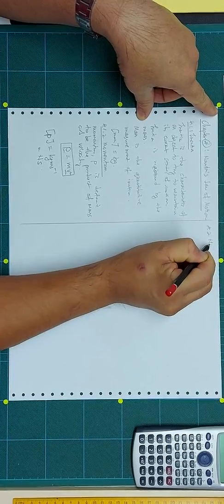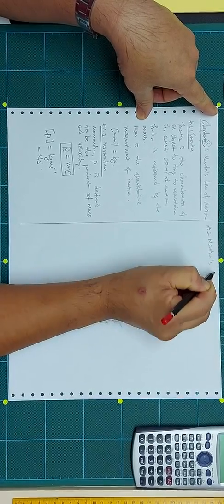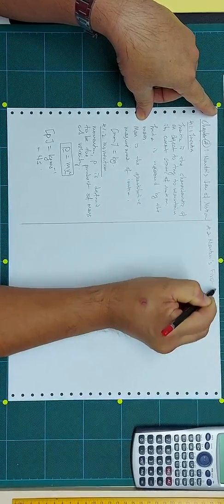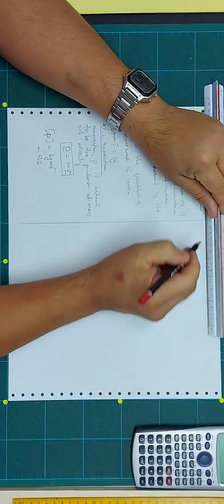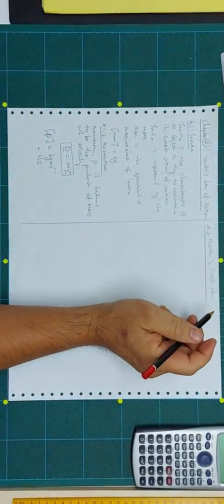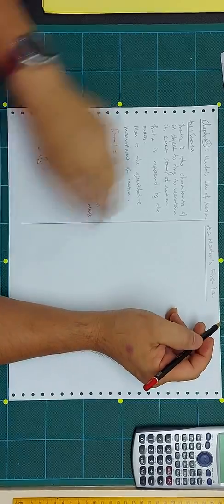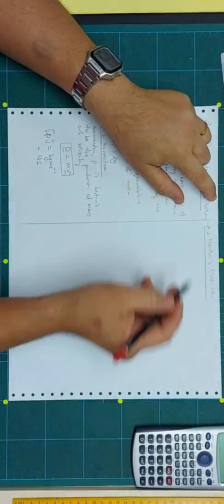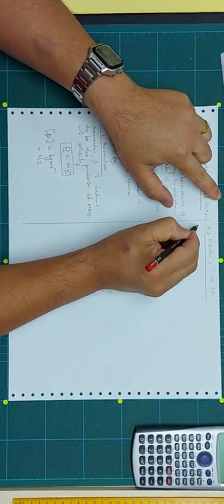So we call this one Newton's first law. Okay, it's actually Newton's first law of motion, but it's understood that we just simply write Newton's first law. So we had to define Newton's first law first. Okay, so the definition is this.